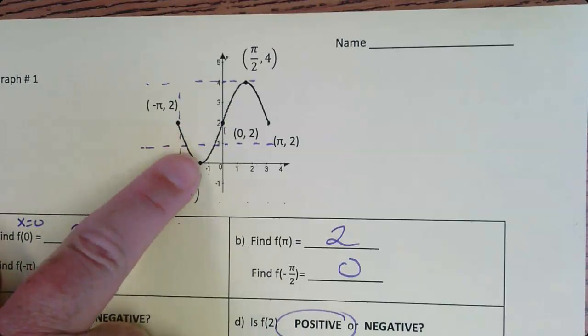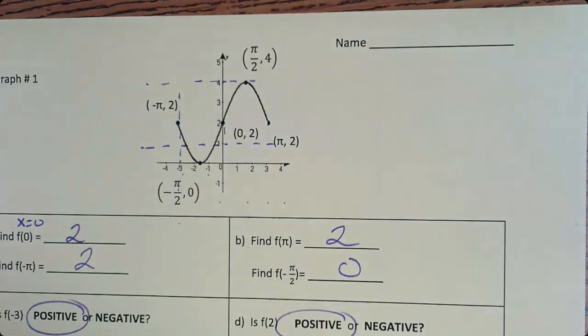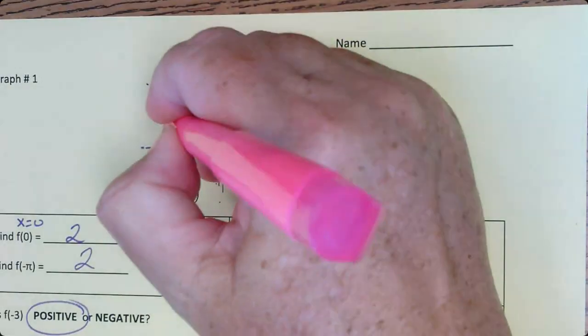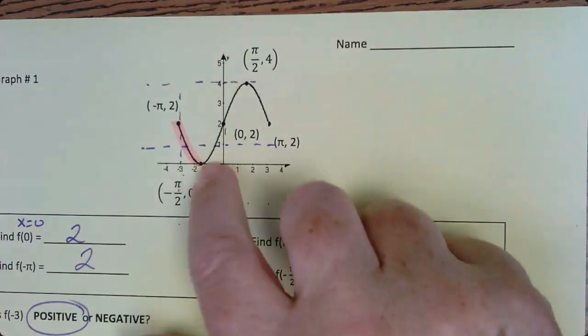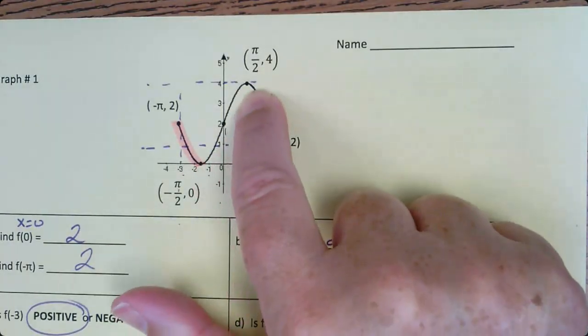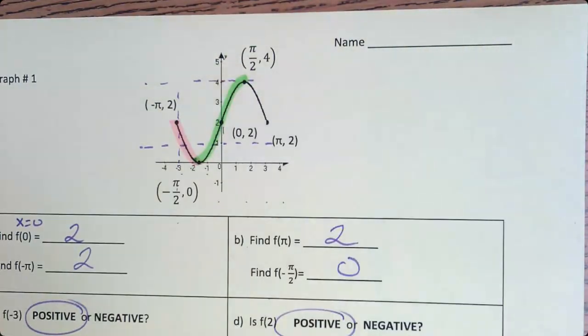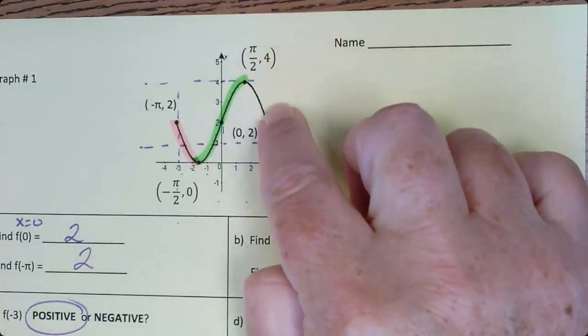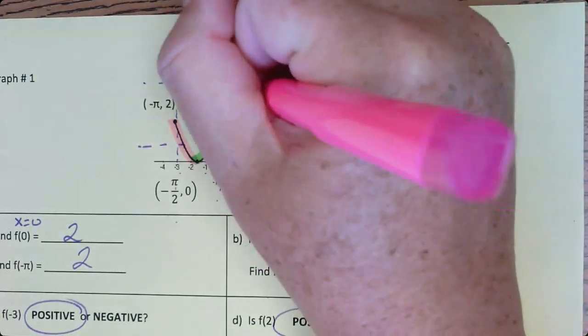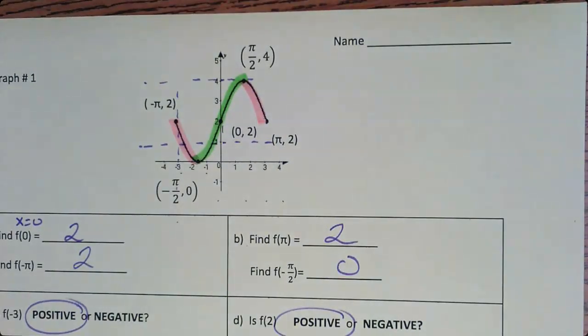What am I doing right now? I'm decreasing, and I said decreasing was pink. Now at this point, we're going to go up. Notice we're going up, so we're increasing, which was my green. And then I'm decreasing again. Love color coding. Let me put my caps on.